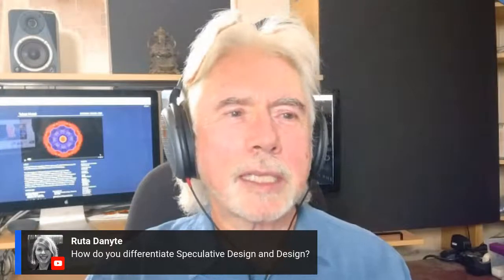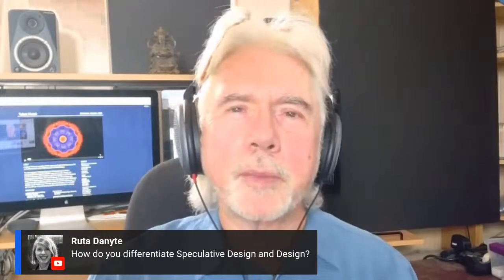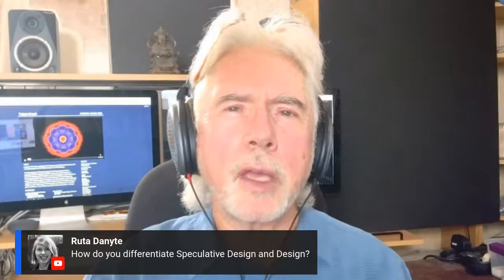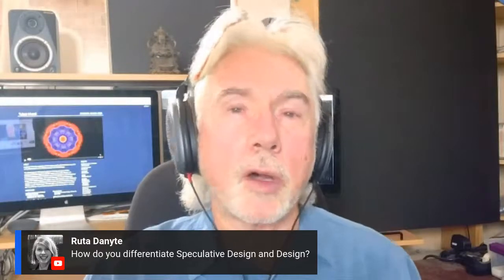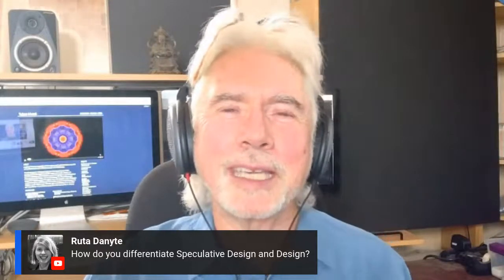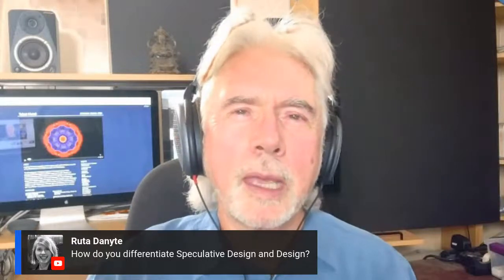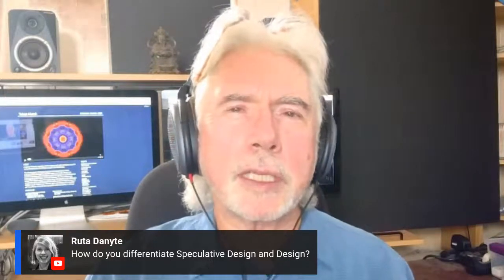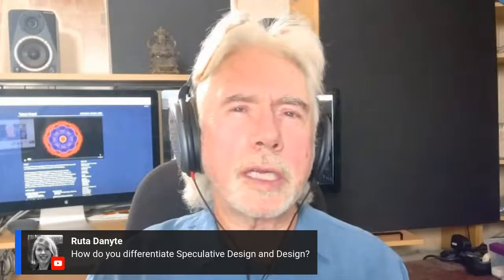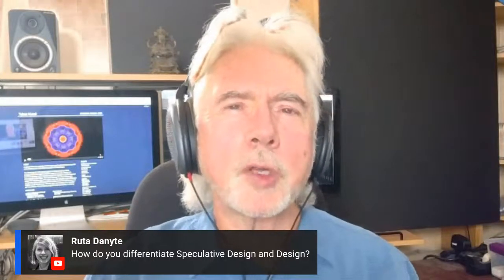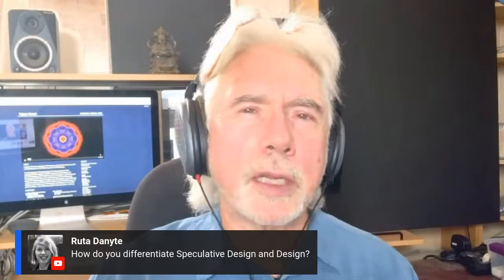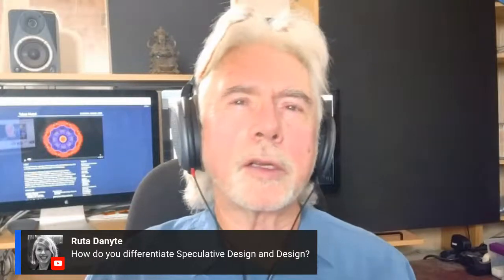So Ruta asks, how do we differentiate speculative design and design? Speculative design is obviously an aspect of design. It's an area or an approach. But speculative design brings in new or additional concepts that sometimes aren't traditionally a part of the designer's tool set. Think about narrative, for example.